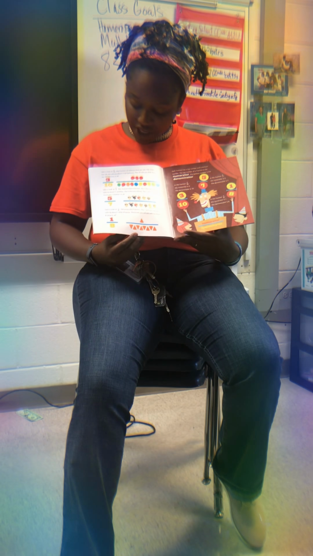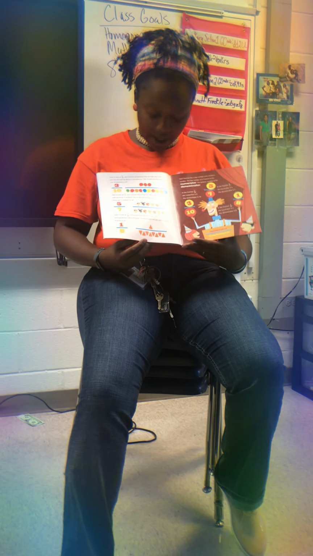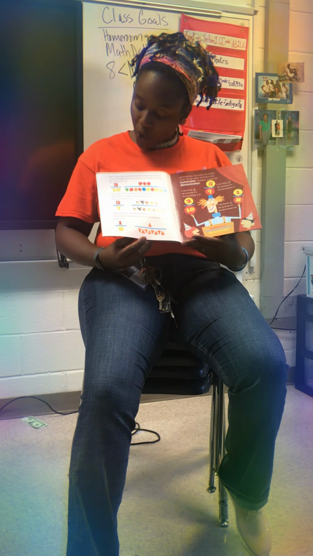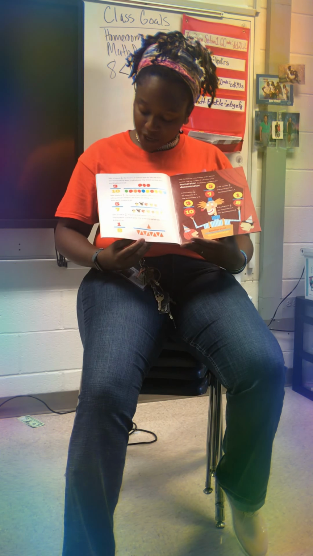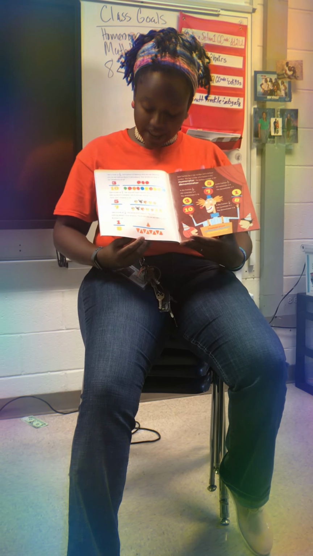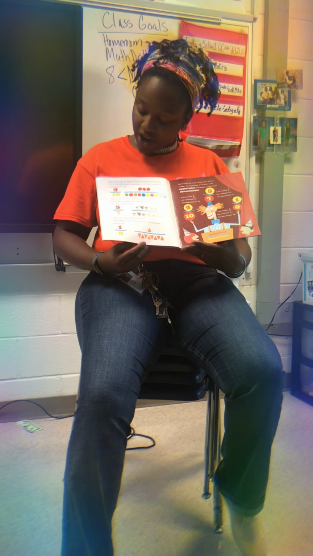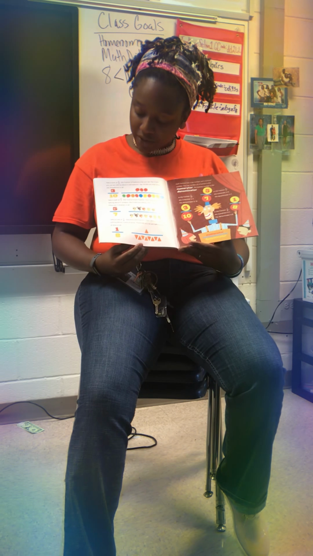Let's see if I can read upside down. Take a look at 3/10, the fraction of balloons that are red. The 3 tells you we are talking about 3 red balloons. The 10 tells you that there are 10 balloons in all.